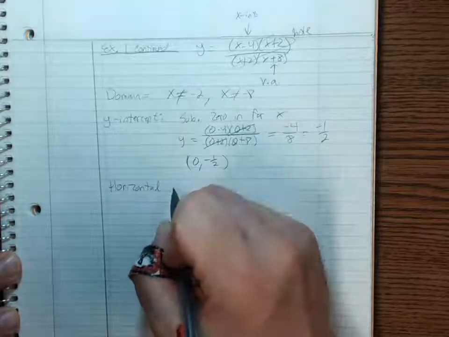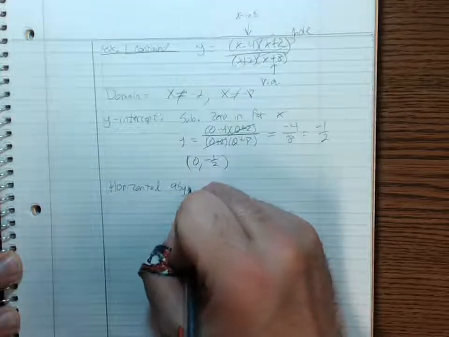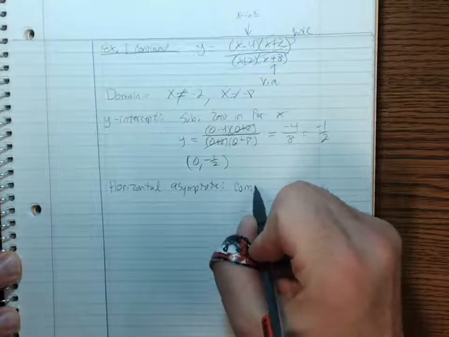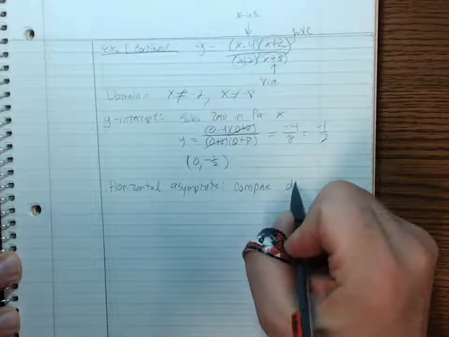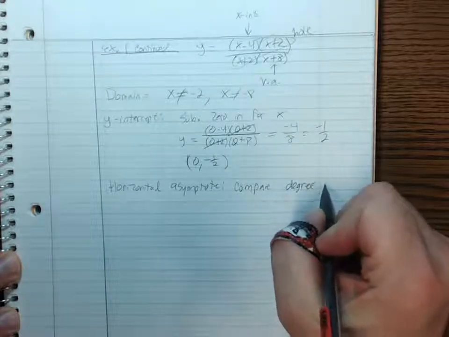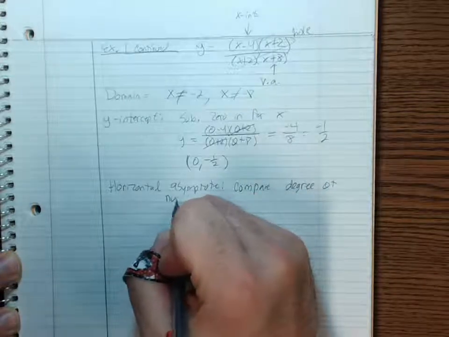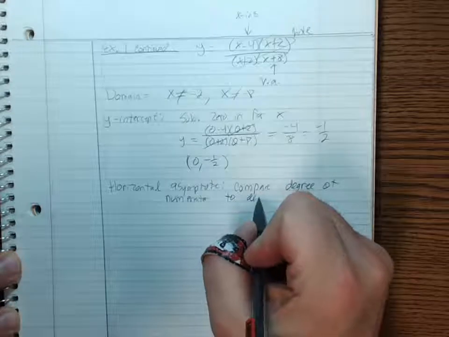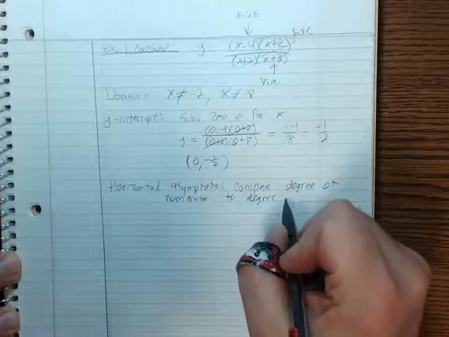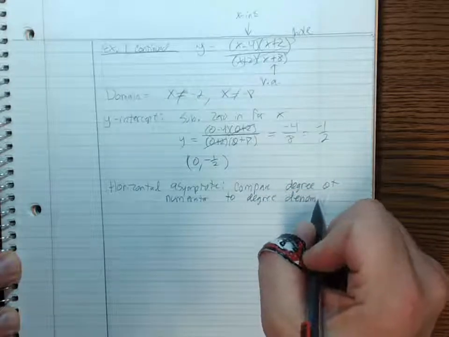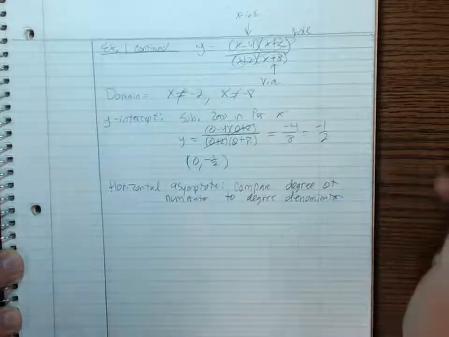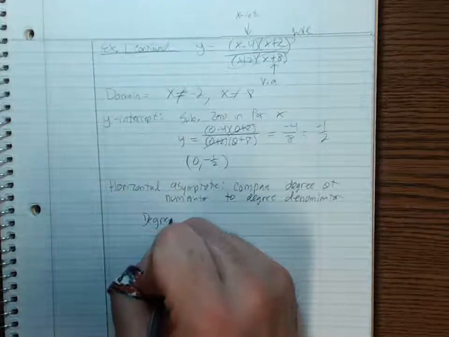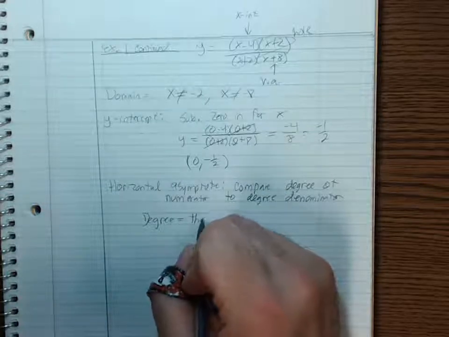Horizontal asymptote: compare degree of the numerator to the degree of the denominator. And right now you guys don't know what degree is. A degree is the biggest exponent.